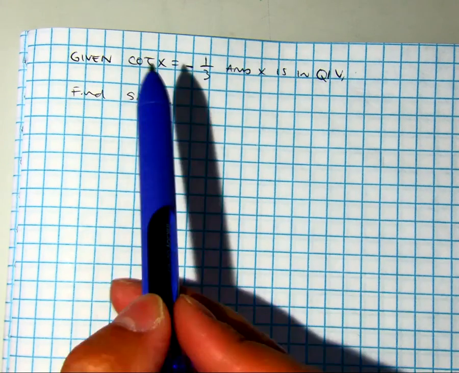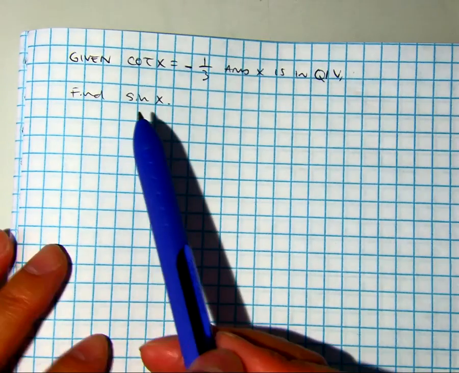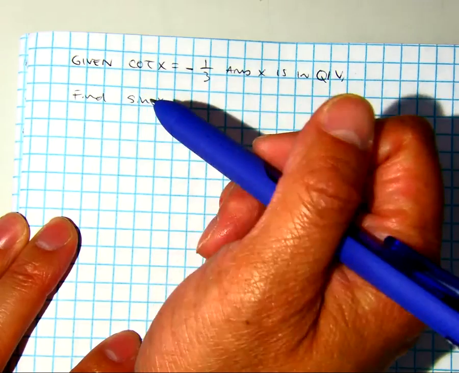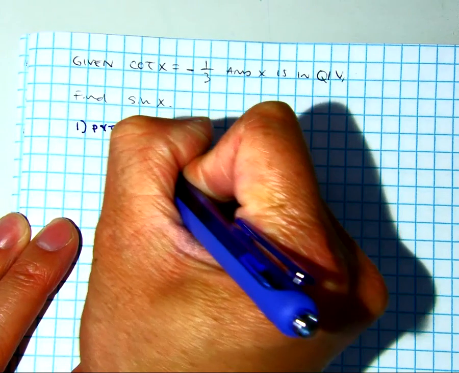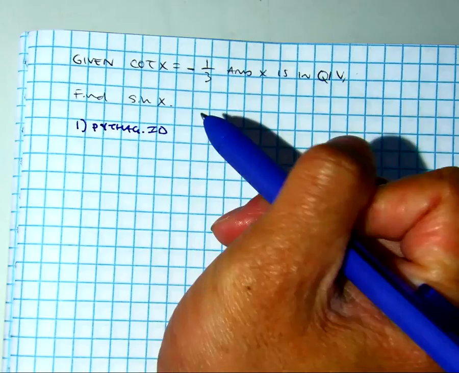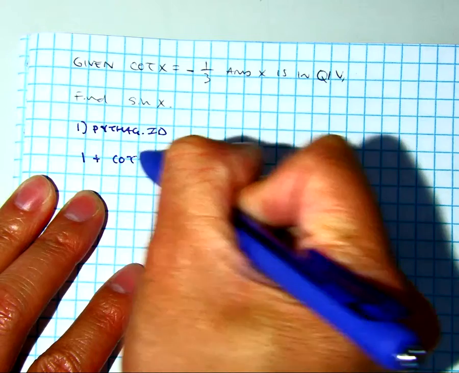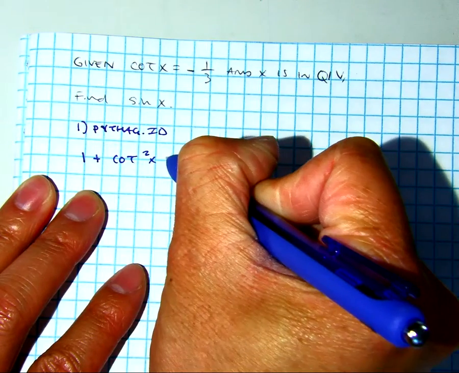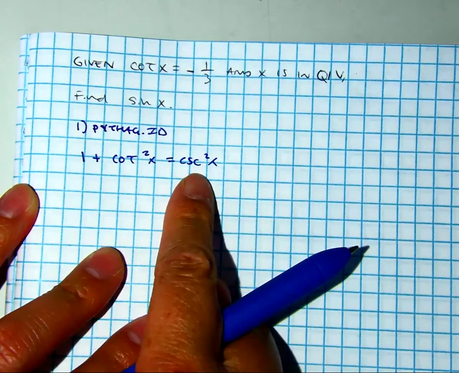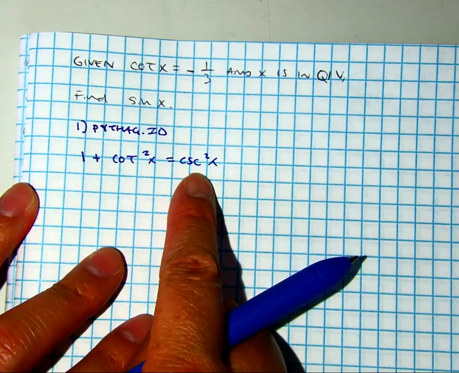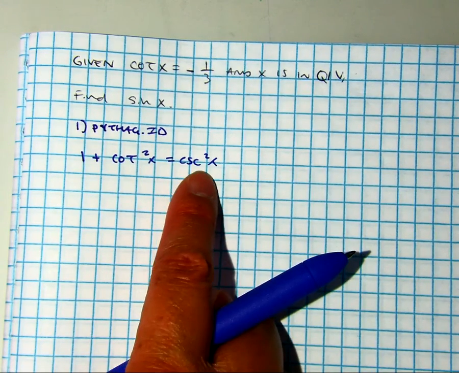I did think about using cotangent and a form of sine. What's a form of sine? Cosecant. So I can use the Pythagorean identity. Which Pythagorean identity has 1 plus cotangent equals what? Cosecant squared x. Class, do we have cosecant? No, but once I find it, I can take the reciprocal, and that'll help me find sine.